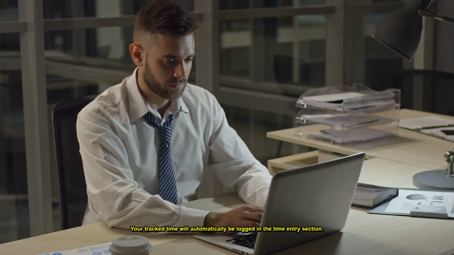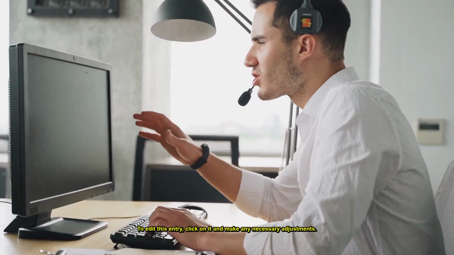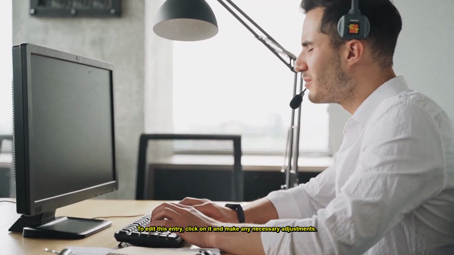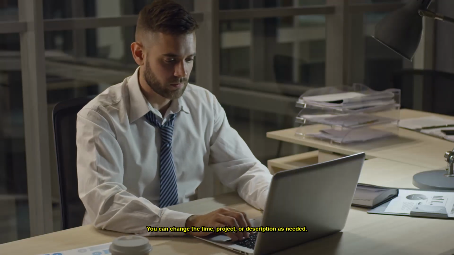Your tracked time will automatically be logged in the time entry section. To edit this entry, click on it and make any necessary adjustments. You can change the time, project, or description as needed.